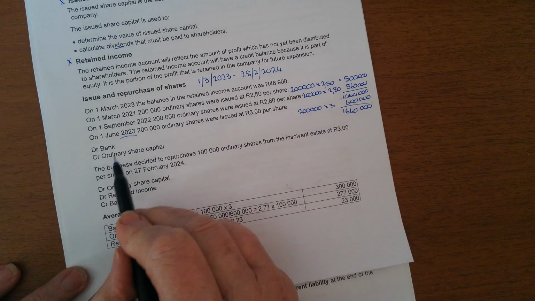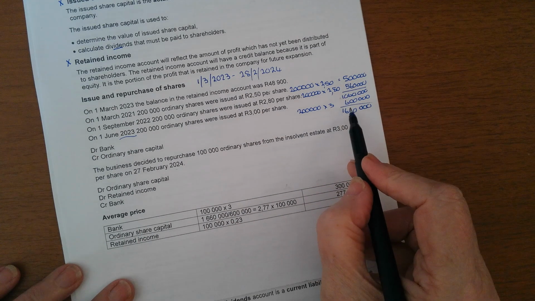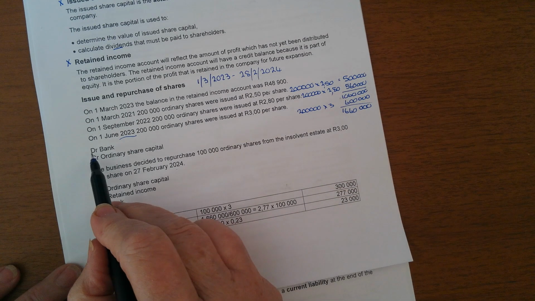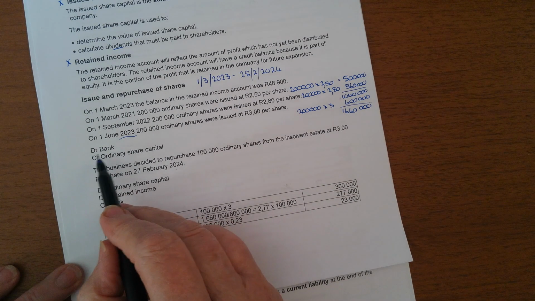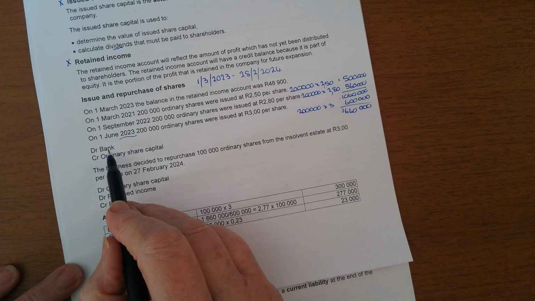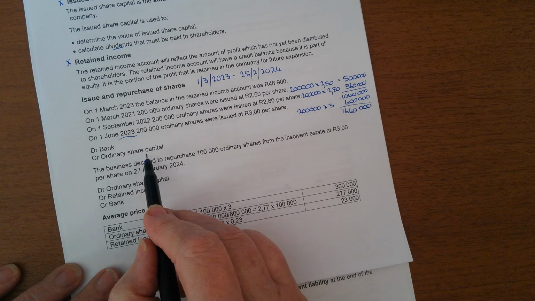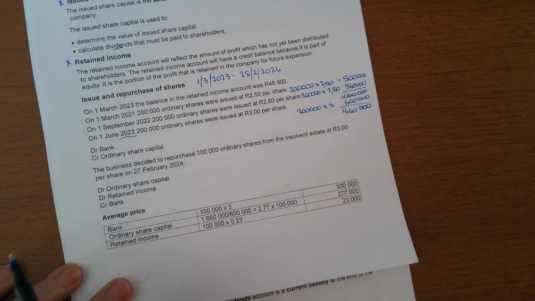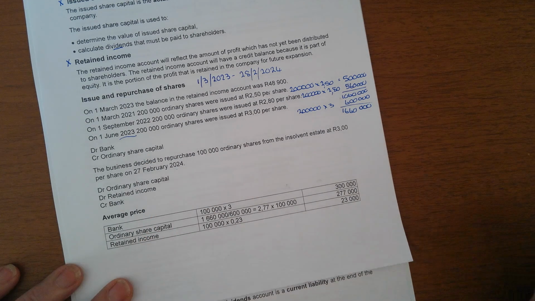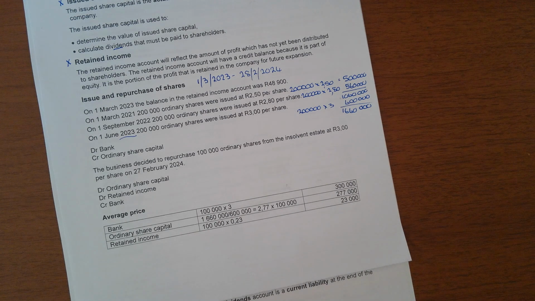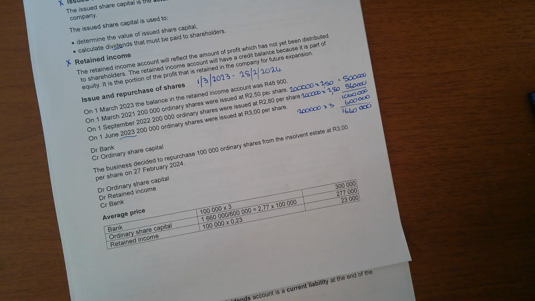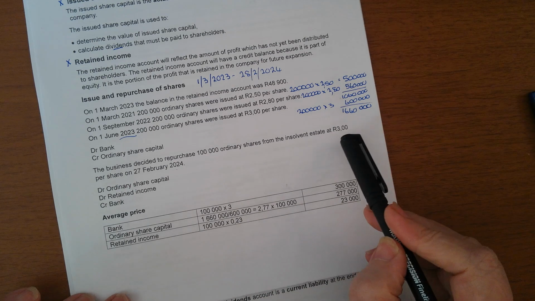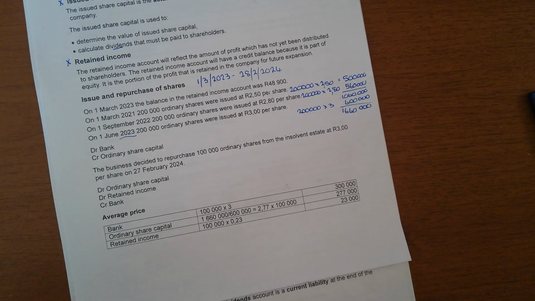If you have to do this entry for the issue of shares in the general journal, you will indicate that the bank is debited because we receive money, and we credit the ordinary share capital account to increase equity. Then the business decides to repurchase 100,000 ordinary shares at R3 each per share.